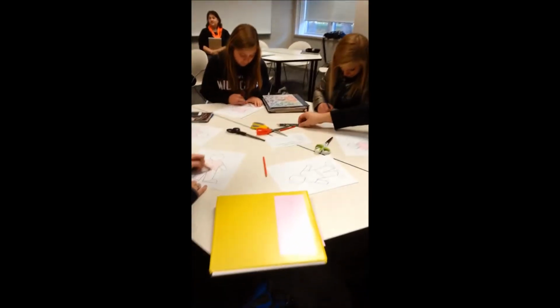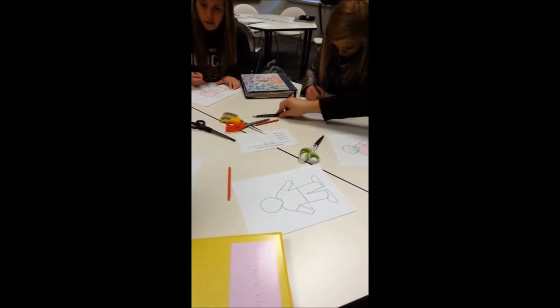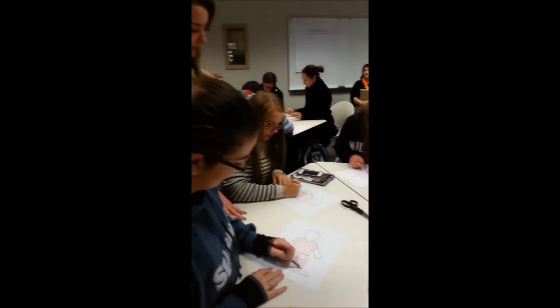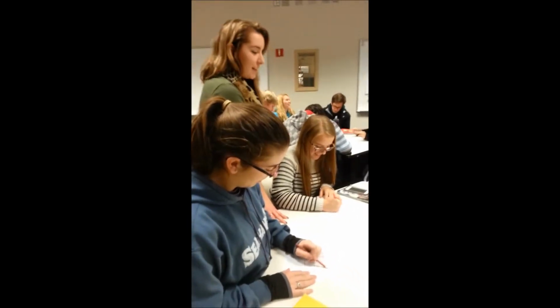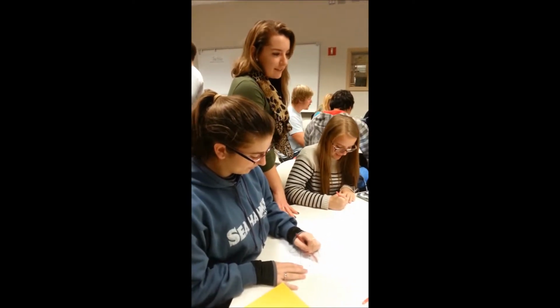So does anyone have any patterns? They're all pink. For yours, it's all pink? Yeah. Even though they're all different shapes, that's still pink. Unfortunately, I didn't have the same color pink every time. I tried though.